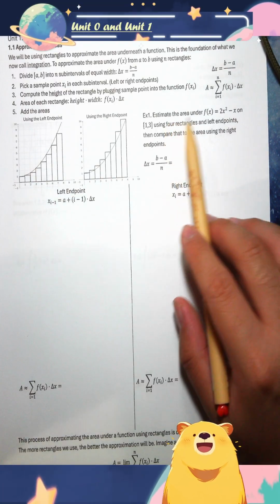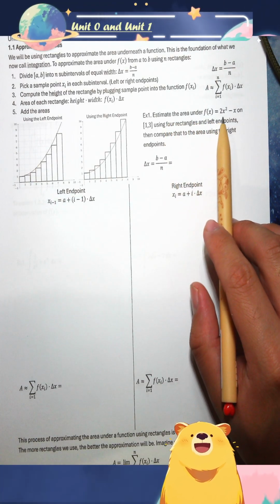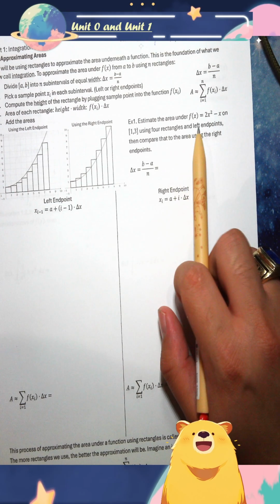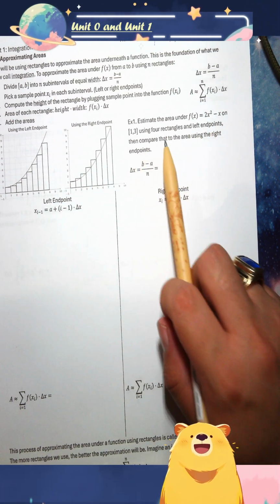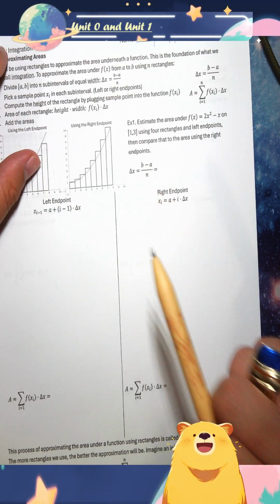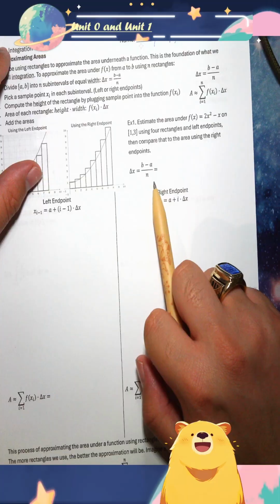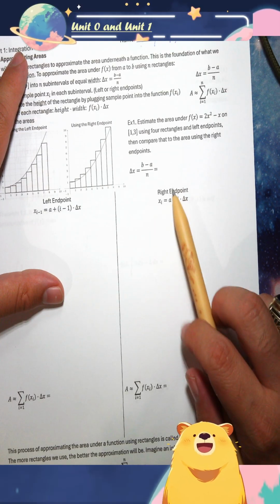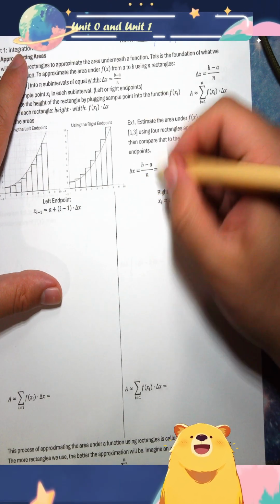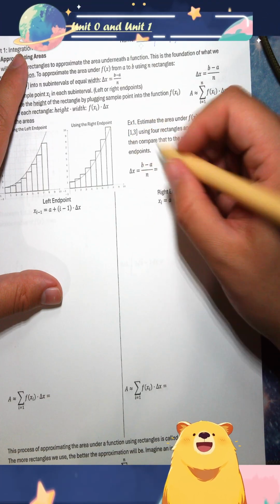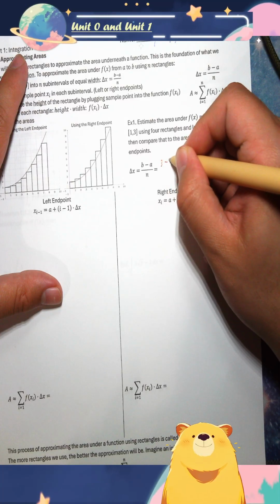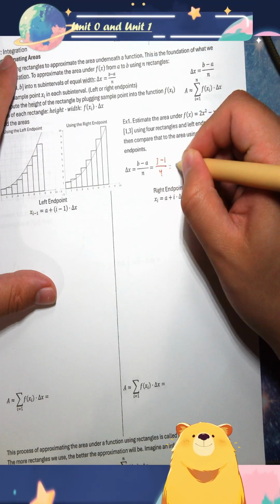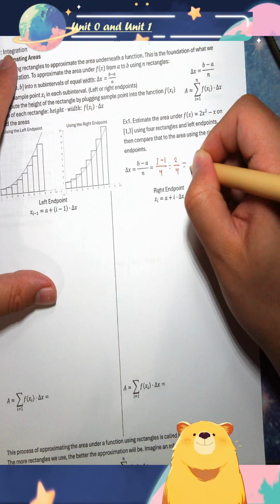The example reads, estimate the area under f of x equals 2x squared minus x on the interval 1 to 3, using 4 rectangles and left endpoints. Then compare that to the area using right endpoints. Well, first off, we need to find the width. The width will be the same for both the left endpoint example and the right endpoint example. They want us to look from 1 to 3, but we need to organize it as 3 minus 1 like so. And then they said 4 rectangles. That's going to be 2 over 4, or just 0.5.